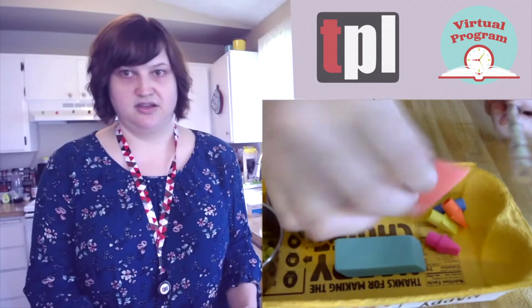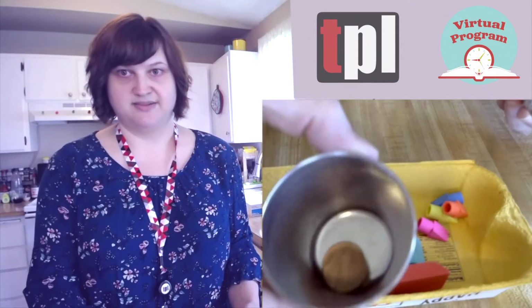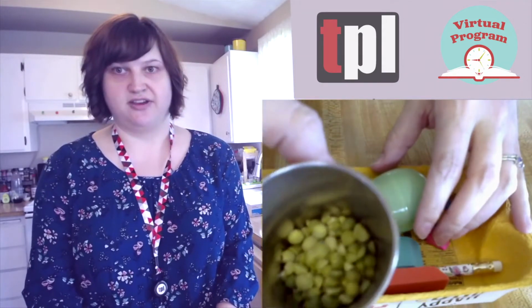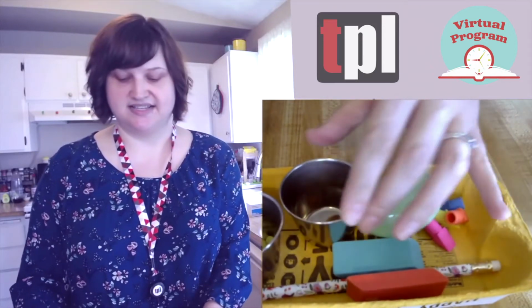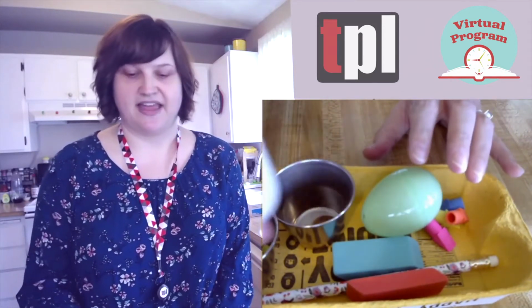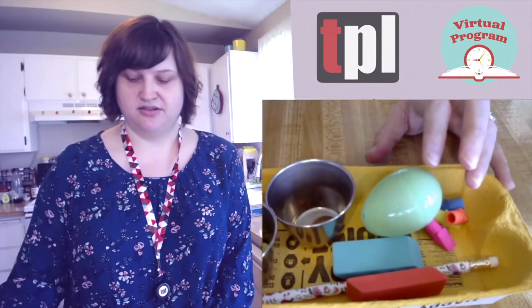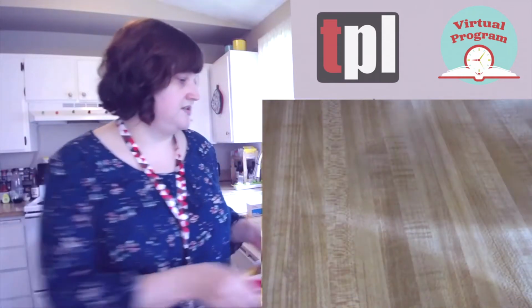Pencil, erasers, some pennies, some dried green split peas. You can use different types of beans and seeds as well. I don't really have any besides those around the house, but just use whatever you've got. A little votive candle and some raisins.